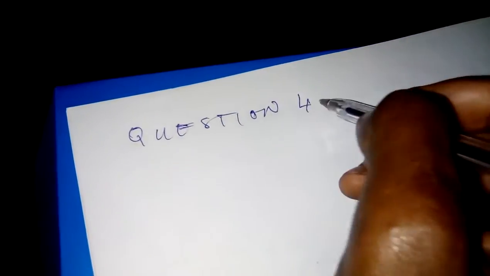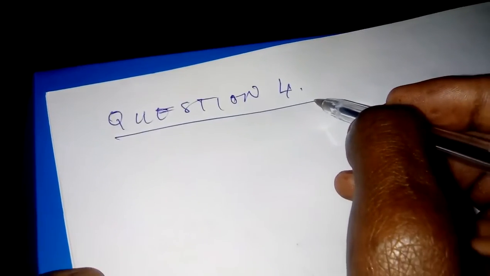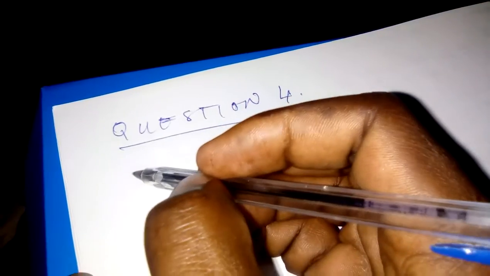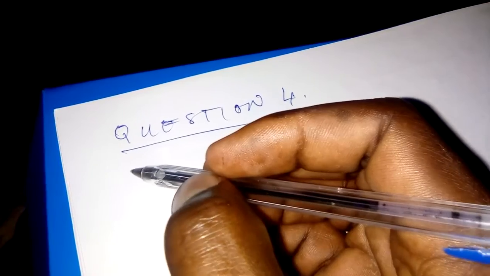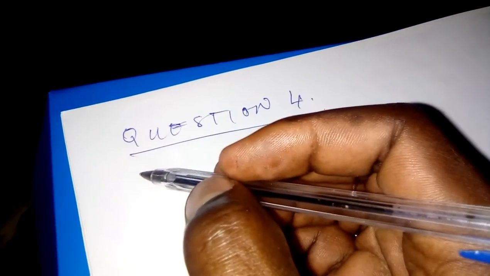Question 3 is saying use partial fractions to find the indefinite integrals. So we're going to be using partial fractions. I guess you did partial fractions last semester, so I think this question is not going to be difficult for you. So we're now doing question 4. This is question 4 on calculus, and then we're using partial fractions to find the solutions of these questions.